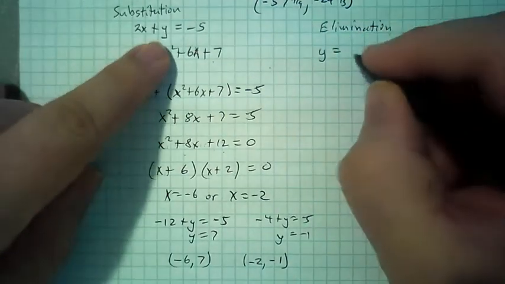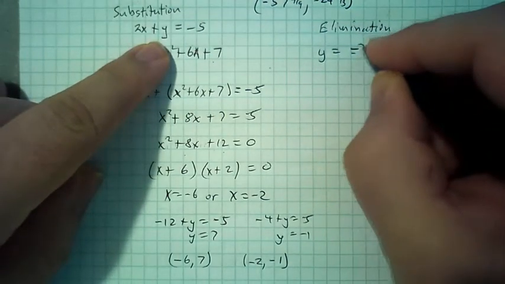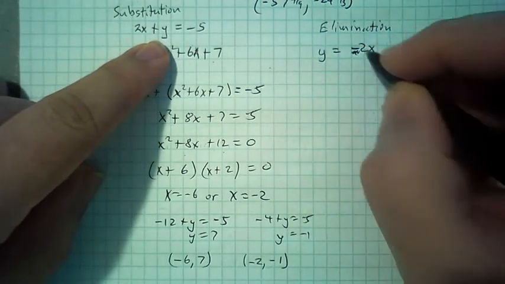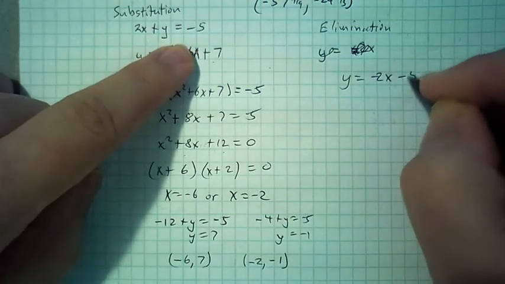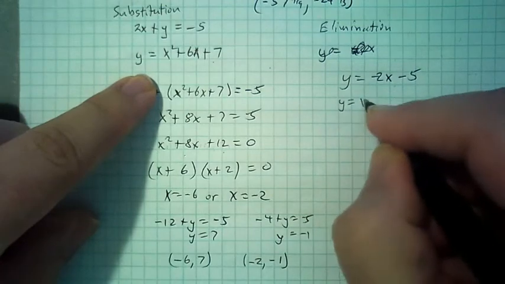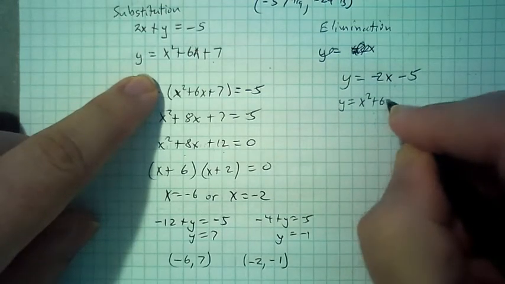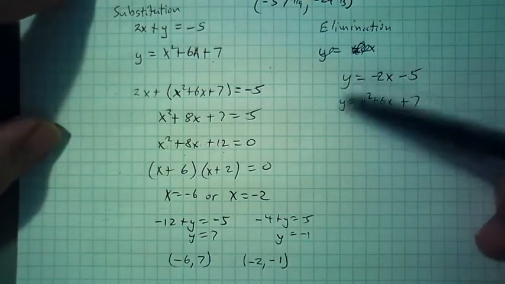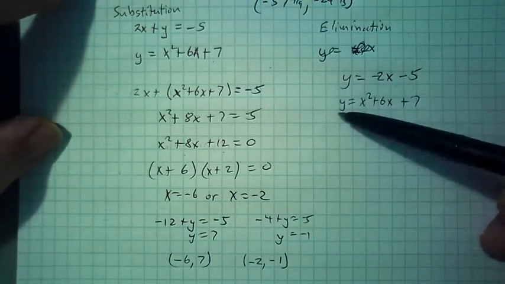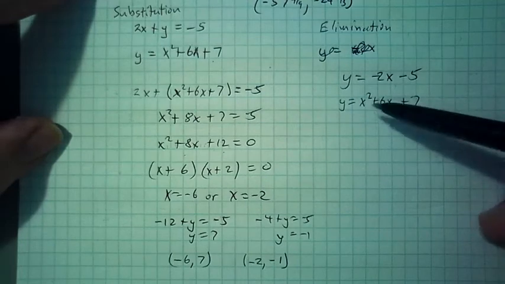So the first equation, I can change it to y equals negative 2x minus 5. The second one is y equals x squared plus 6x plus 7. Now at this point, I can eliminate y's because they line up nicely and have the same coefficient already. I could not eliminate the x's.